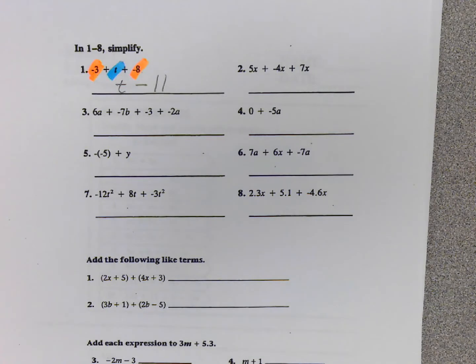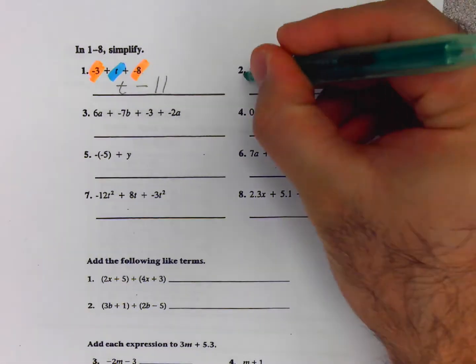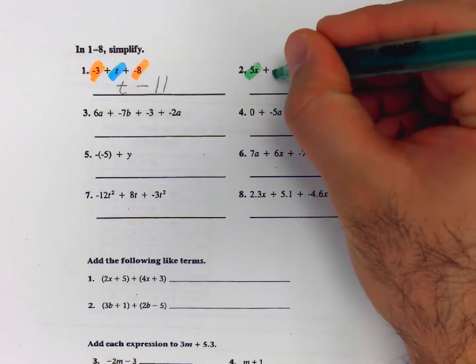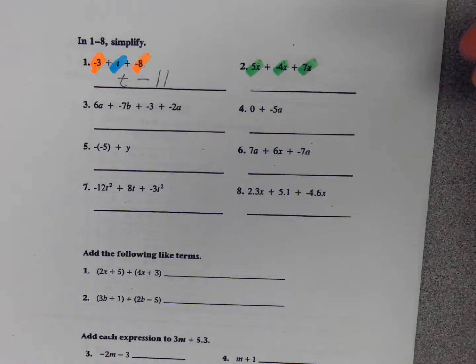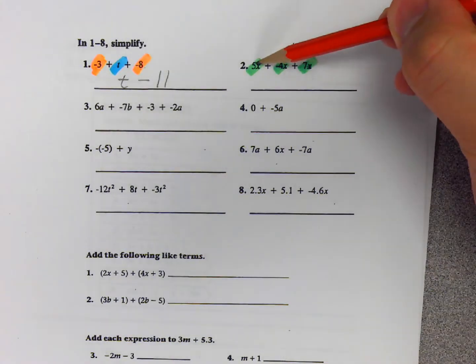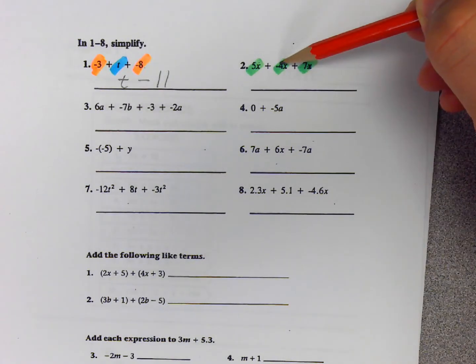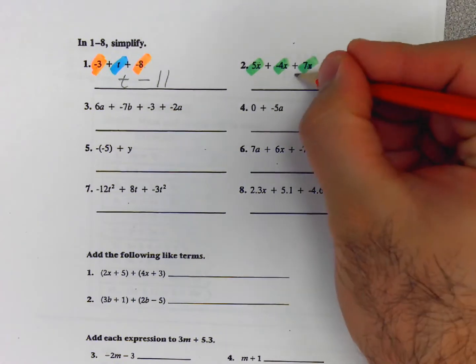Next, we have, let me make sure that arrow's out of the way. We have our 5x, and we have our x's with the x's. They're all x's. So I'm going to combine all my like terms. 5 minus 4 is 1. 1 plus 7 is 8x.